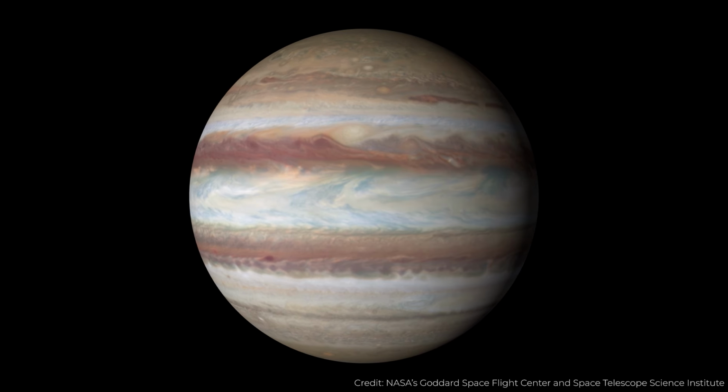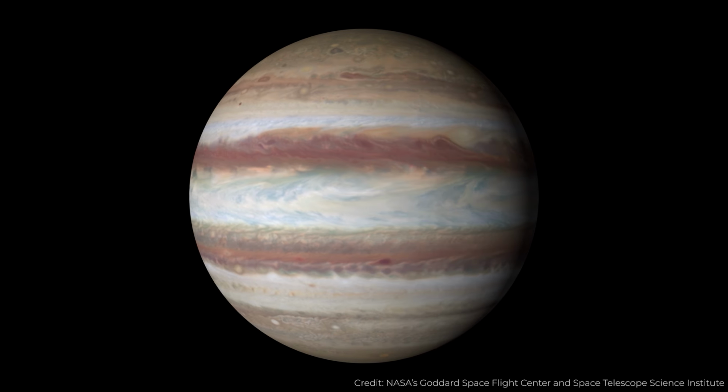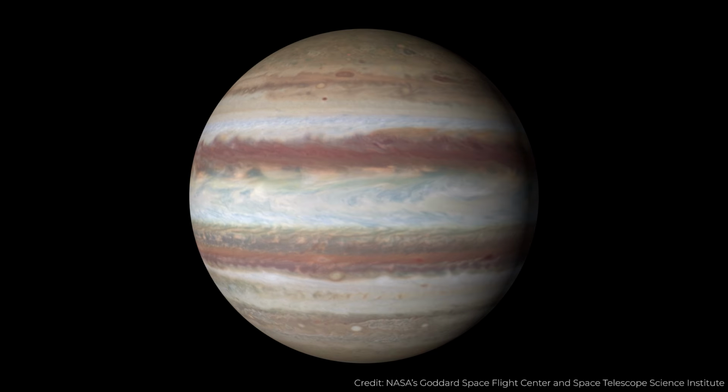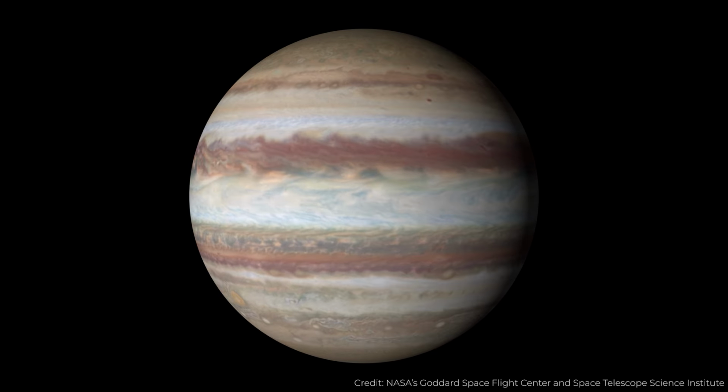But Jupiter doesn't have the same process. Jupiter doesn't have fusion in its core. It's not running out of fuel in its core. So Jupiter is just cooling down. Eventually, Jupiter will cool down to the background temperature of the universe. It'll just take a long time.